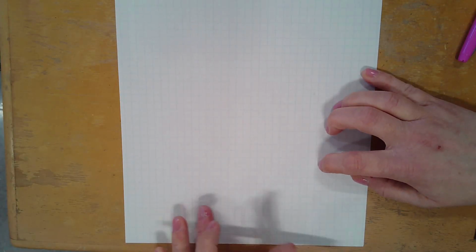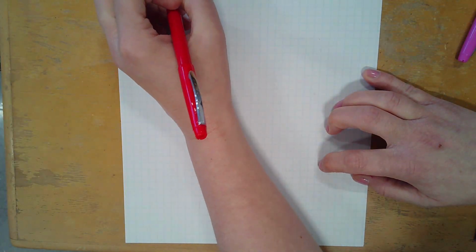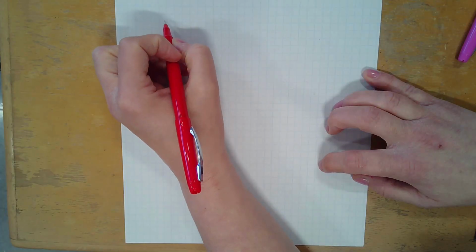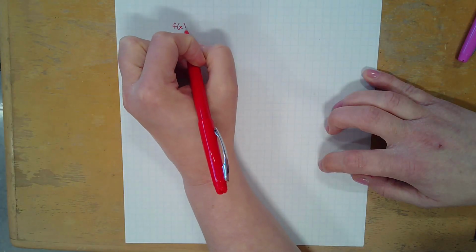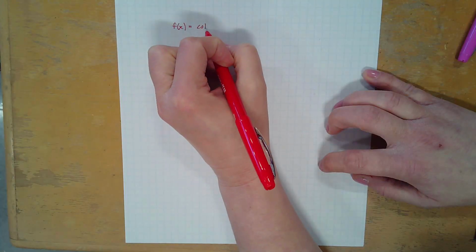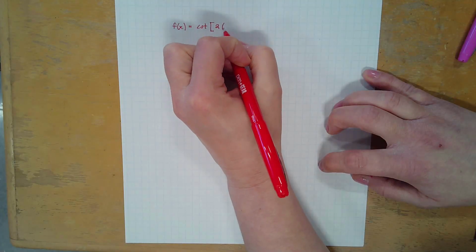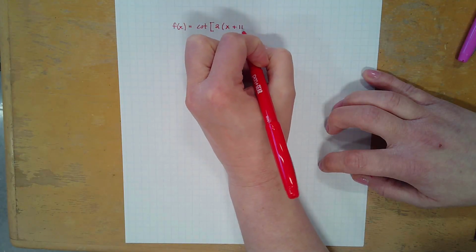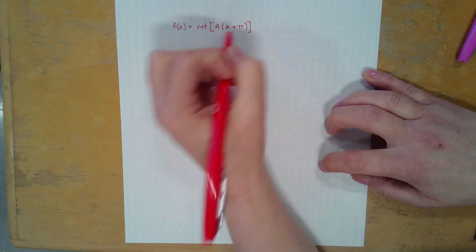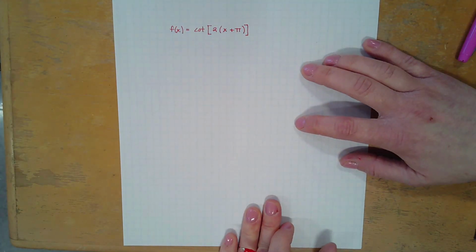Let's graph transform cotangent. Let's say we're going to graph f of x equals the cotangent of 2 times x plus pi. All right, so we have two transformations going on.